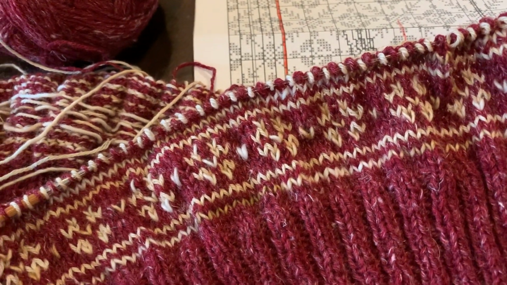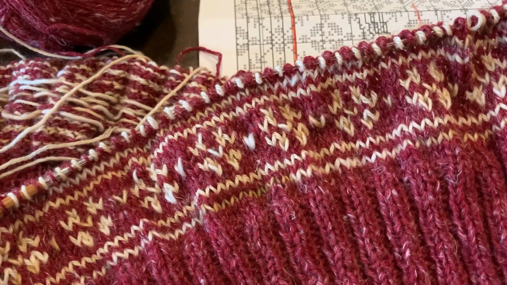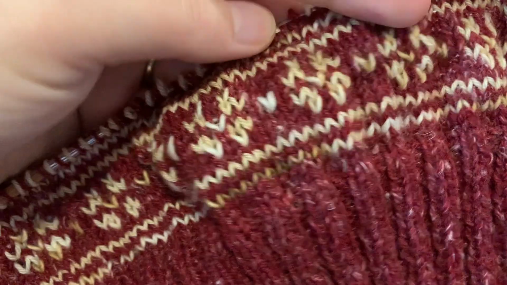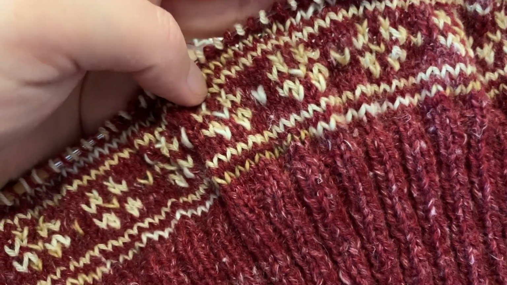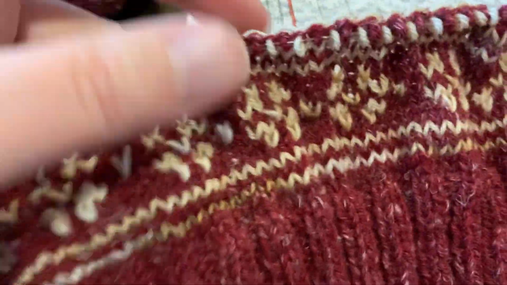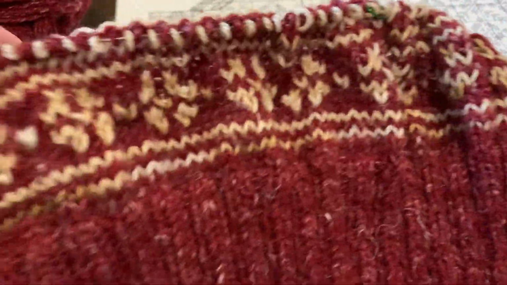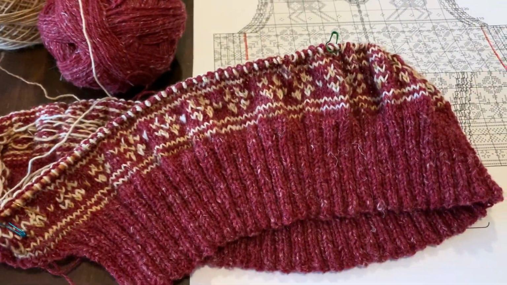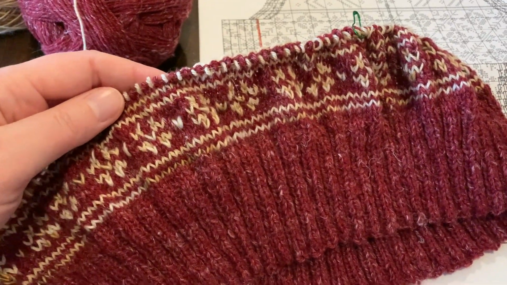I started the chart on the reindeer cardigan, or I started knitting the chart. I think you cannot tell that I'm using two different contrast yarns. I think this works out beautifully. So this is the first bit of color work. And I also really like how the contrast yarn looks with the red.